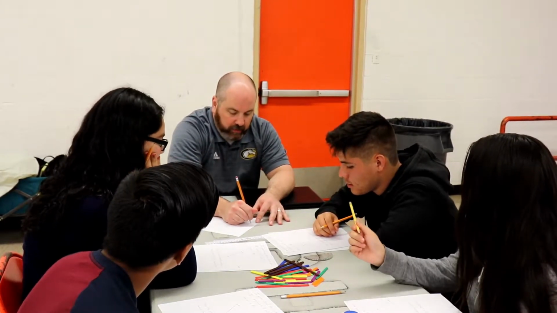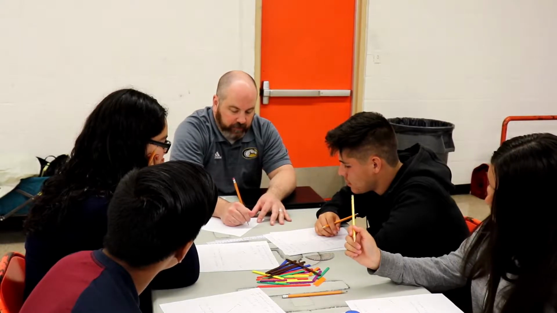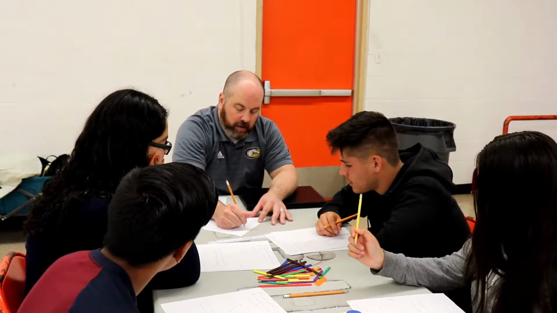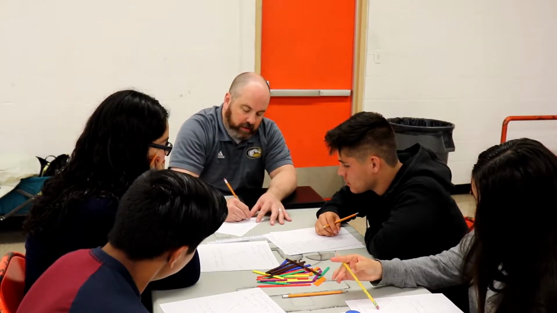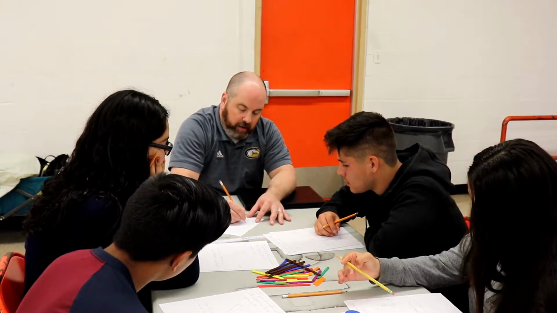It's a quadrilateral. What does quadrilateral mean? Four sides, right? A quadrilateral has four sides with each pair of opposite sides are parallel to each other.